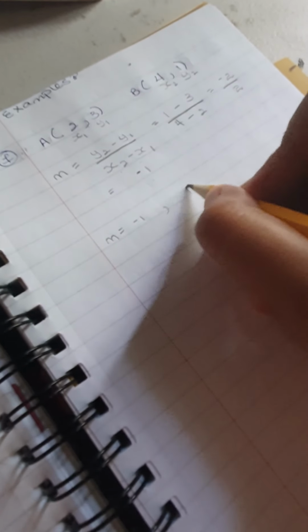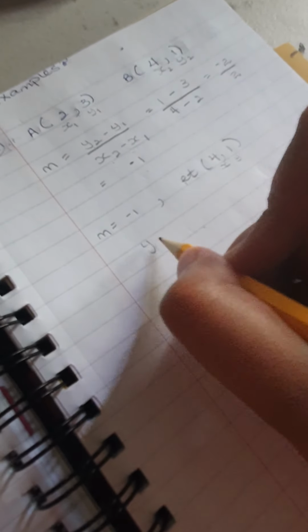So now that we've got that, we are going to use this m value and any one of our points to work out our c value. Like I said before, we could use either this point or this point. It doesn't matter. So our m value is negative 1, and I'm going to use this point. It doesn't matter which one you use, once the working is correct, you're going to get the correct answer. Remember this has an x and a y. This is just like what we did last class. So we're going to write out y is equal to mx plus c.